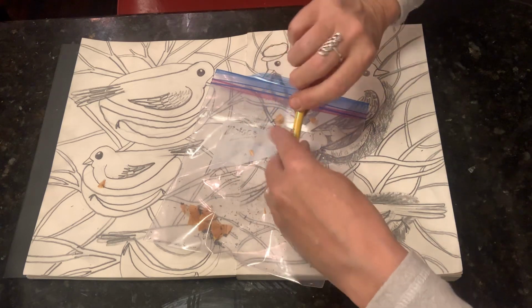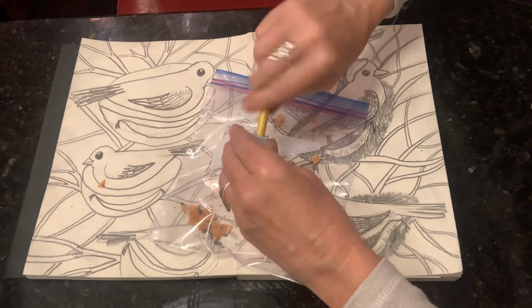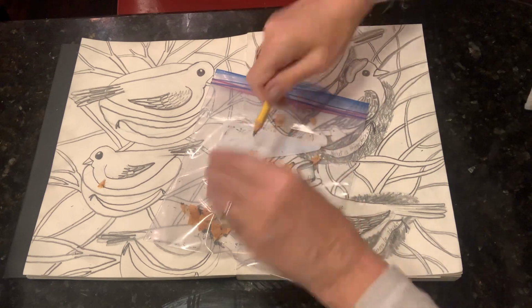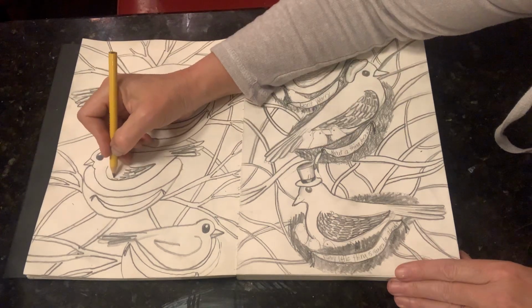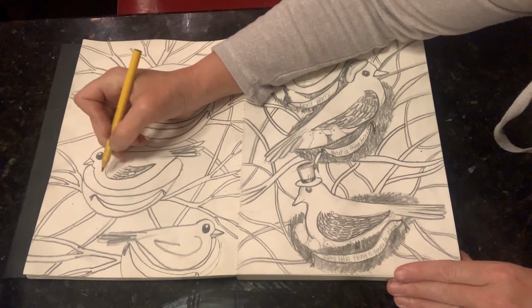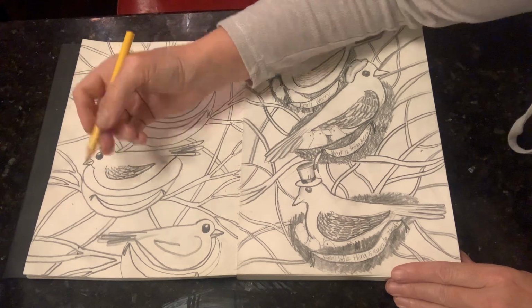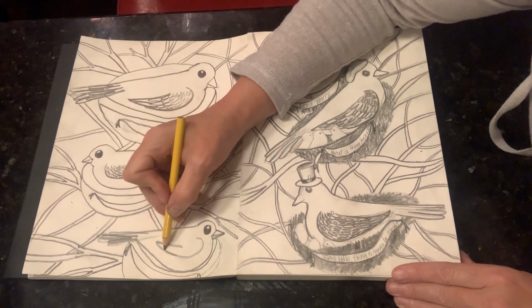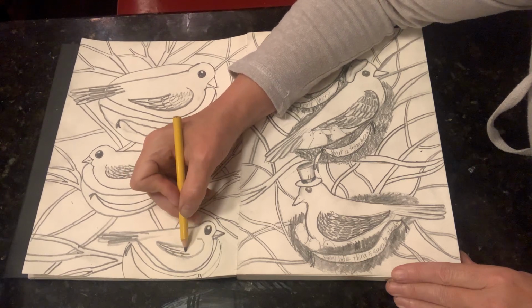Step 1, sharpen your pencil. Step 2, sharpen your pencil. Step 3, sharpen your pencil. Step 4, sharpen your pencil. You got it. Because I'm like drawing with a shoelace here. That's no good, right? You can't draw with a shoelace. Sharpen your pencil, you guys. You really, really will appreciate it if you do. Okay, so here are my flight feathers, like this.